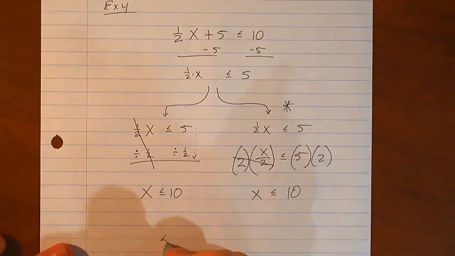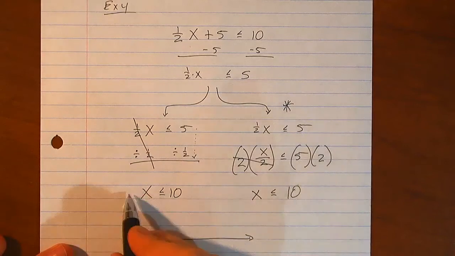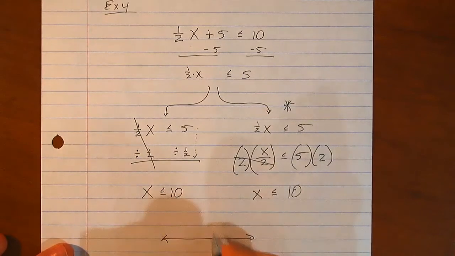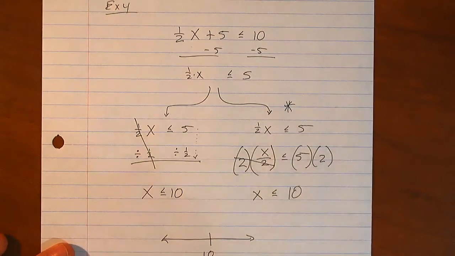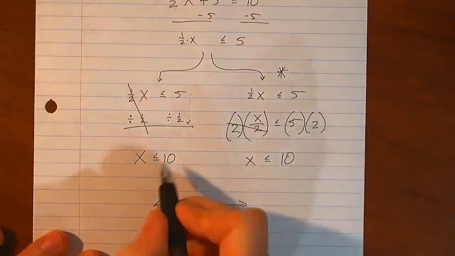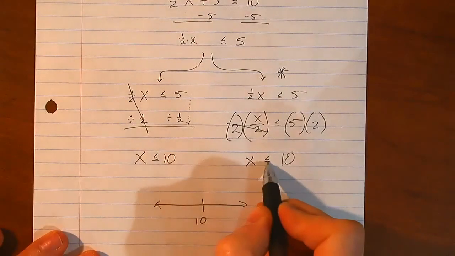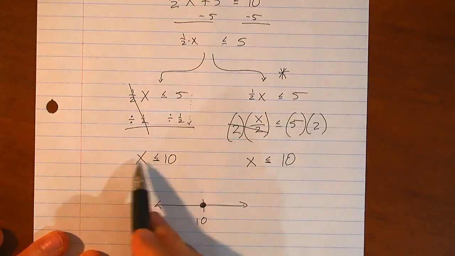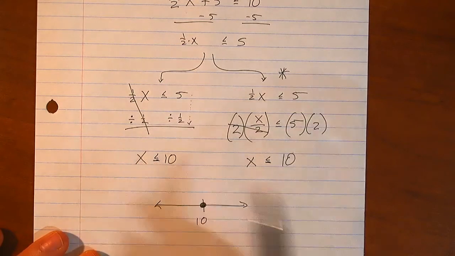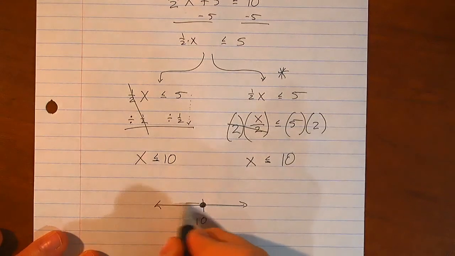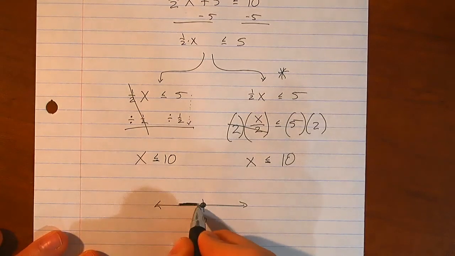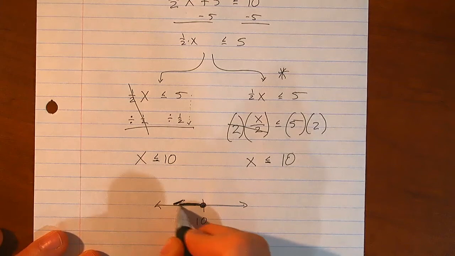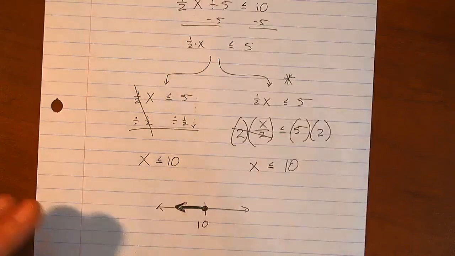All right, let's finish up this video with a quick graph. I need to graph x is less than or equal to 10. So that means I need to find 10 on my number line. X is allowed to equal 10. So I need to put a dot at that spot. And now x are all the things that are smaller than 10. So smaller things, they go this way. And so that's the way that I would shade.